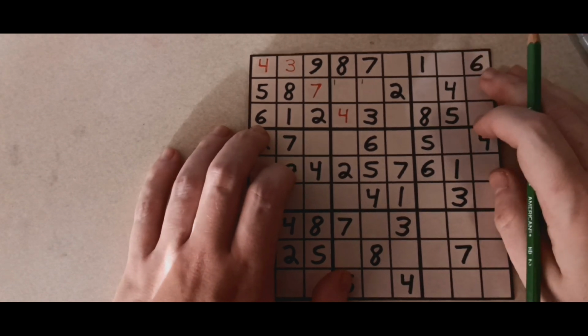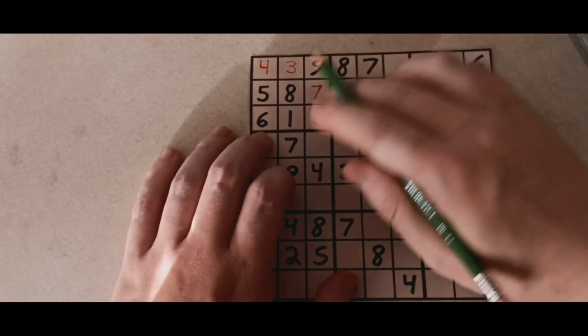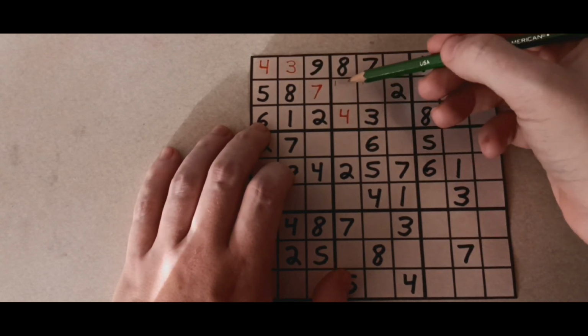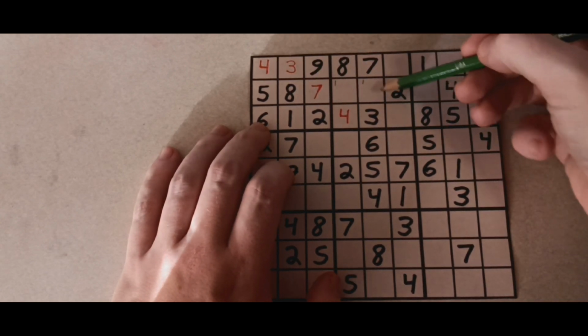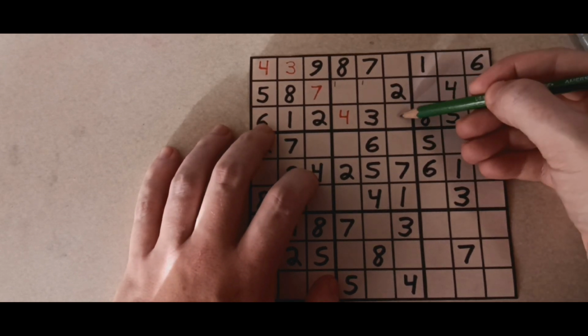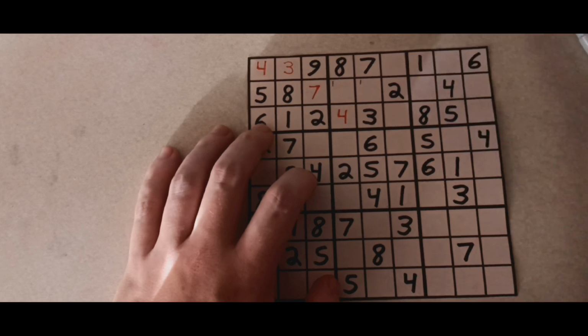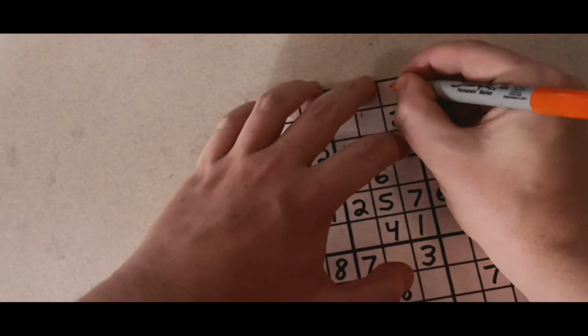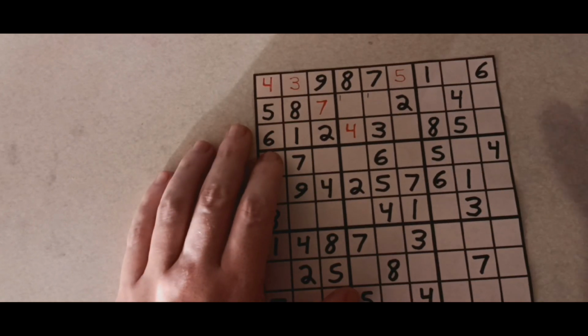The next number here, let's look at a 5. See that there's a 5 already in that row, so it can't be there or there, as there's also a 5 in that column. 5 can't go here, so this is the only place a 5 can go. So we just mark that as a 5 right there.